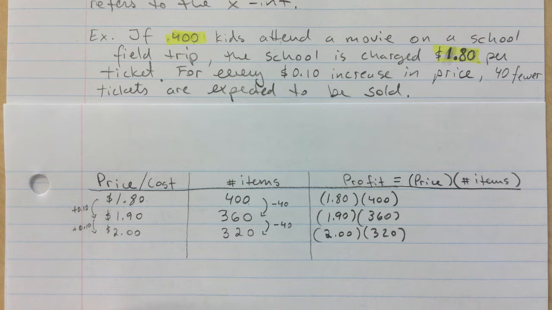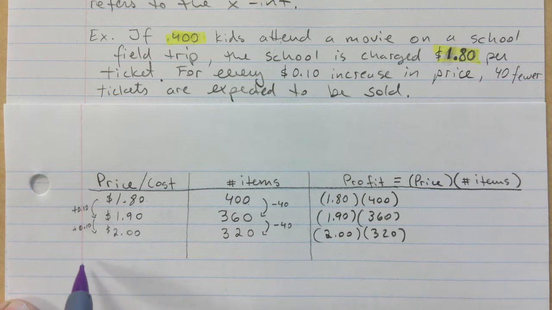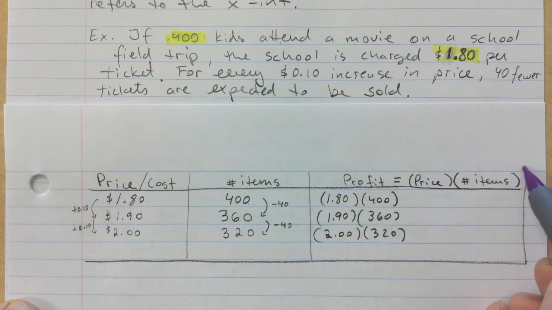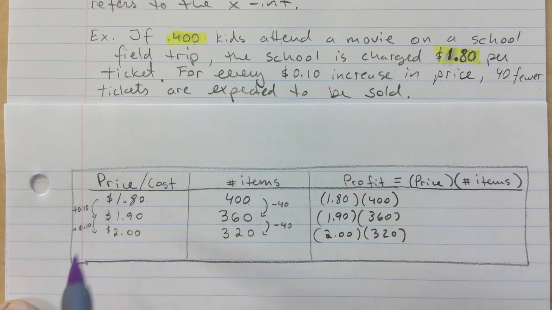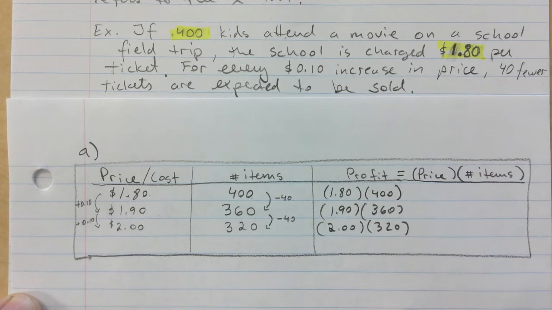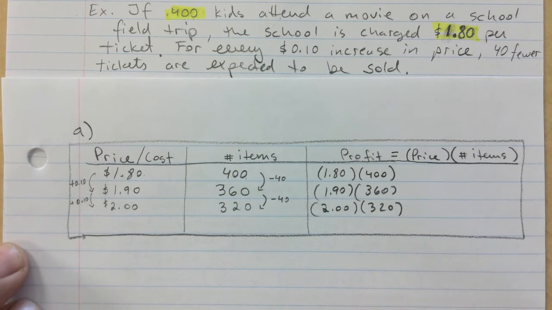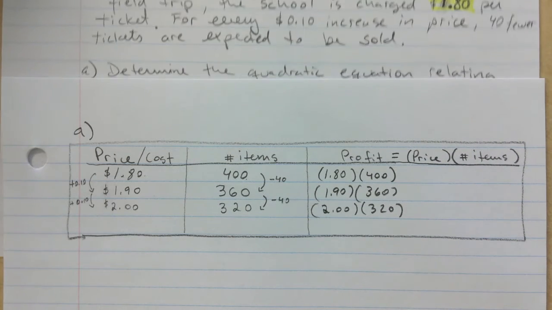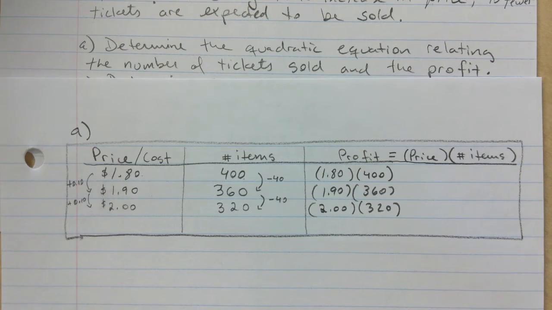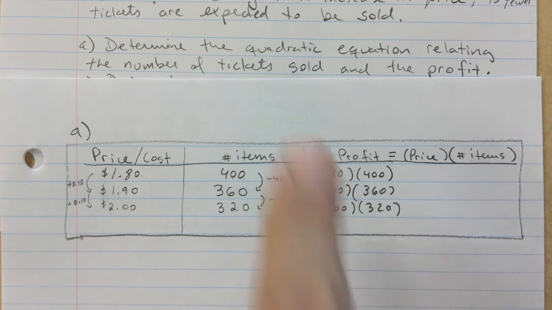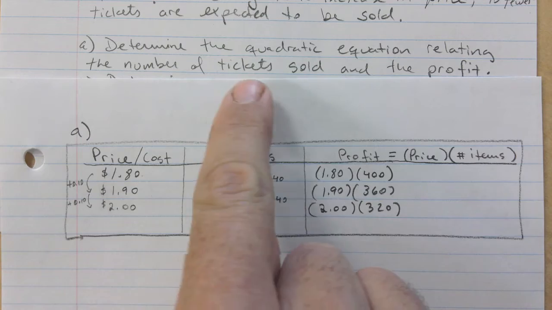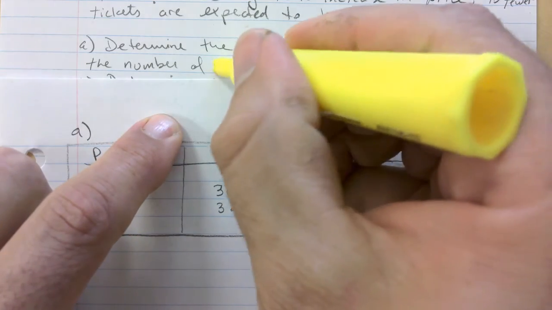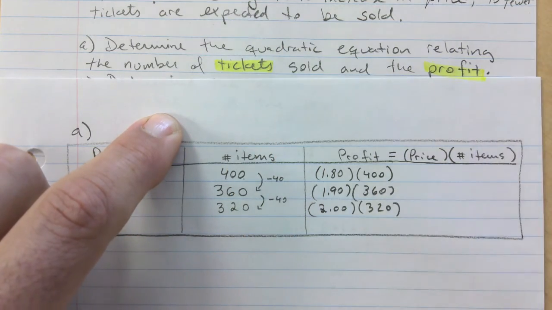So this is what the table always looks like. Now, I will box it in just to have it a little nicer. And this is part of A, by the way. You need that to come up with an equation. Let's see what the first question says. It says, careful here, determine the quadratic equation relating the number of tickets. So it's tickets and profit.